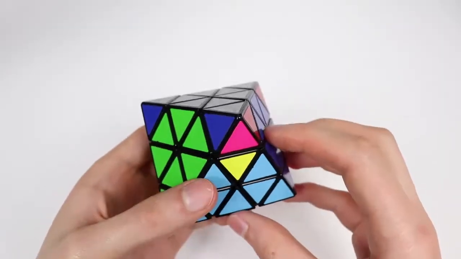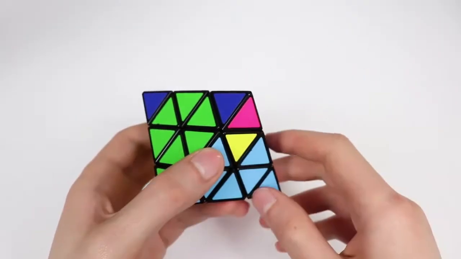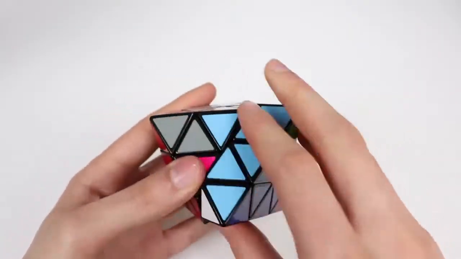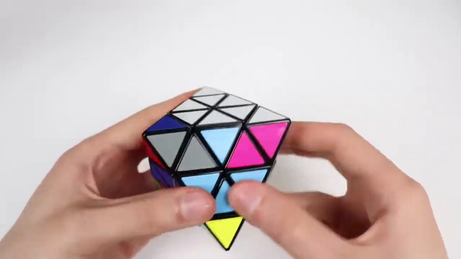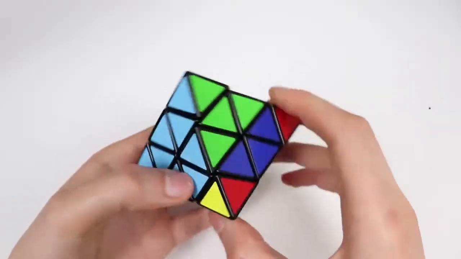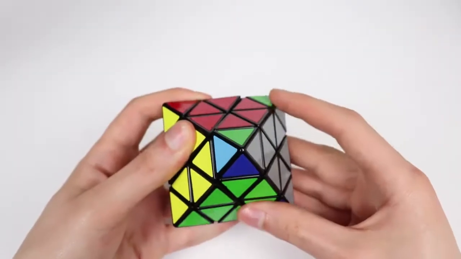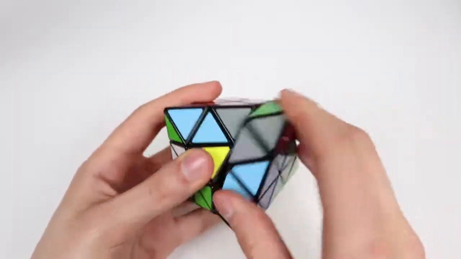And also, for this case, if you have corners, you can do the same sort of thing. First fixing the bottom triangles, and then doing the CP.